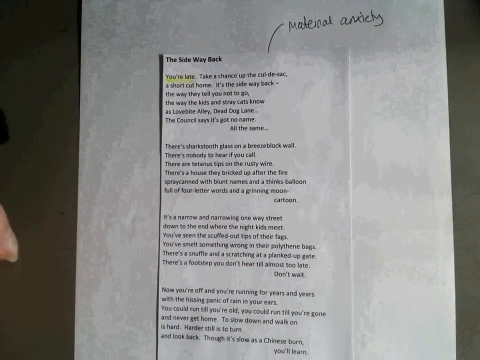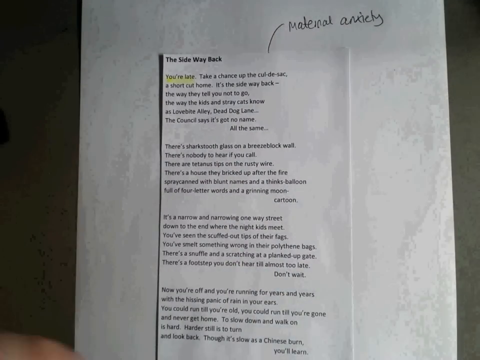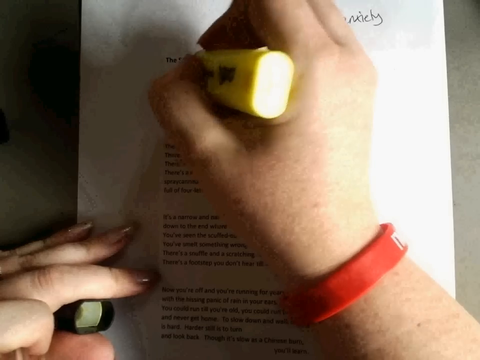Highlighters run out, what are the odds? Bear with me. That's going to run out as well.